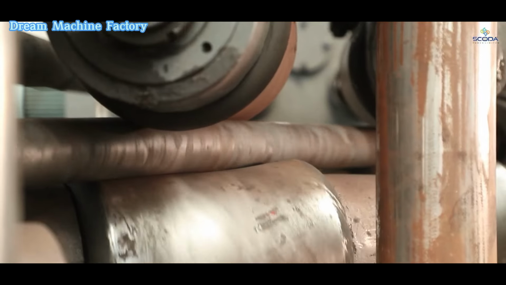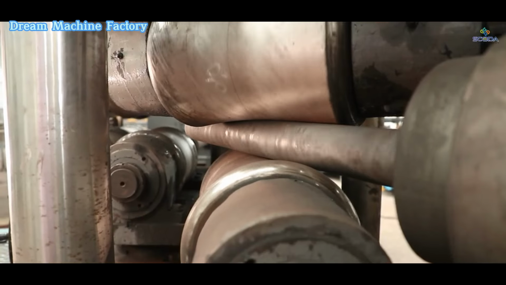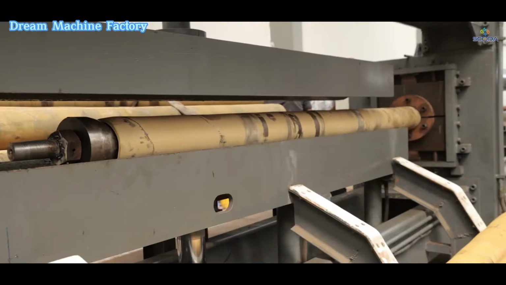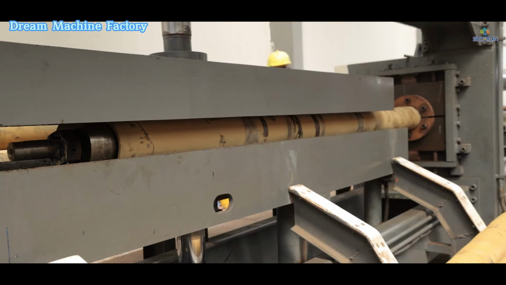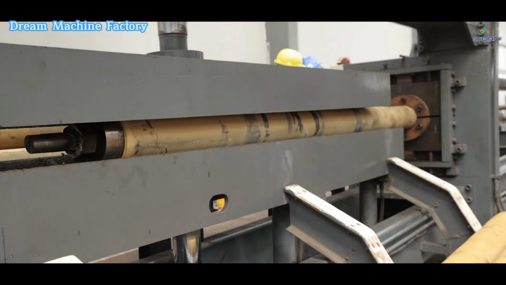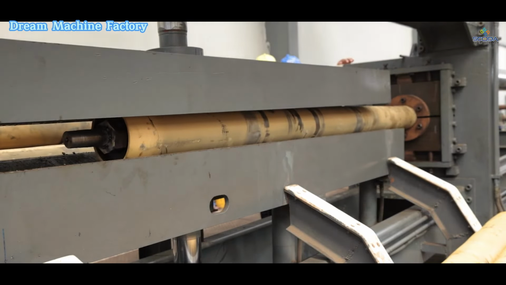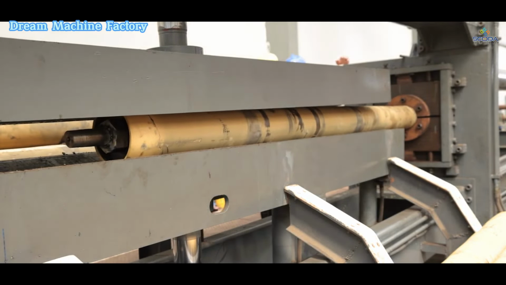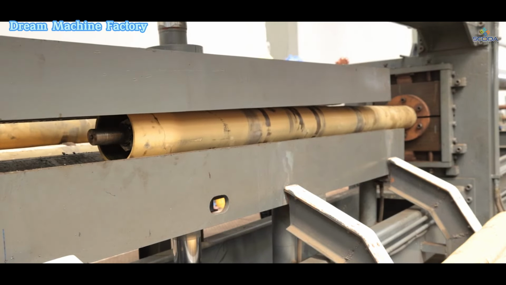Straightening is an essential step in metalworking, particularly for pipes or tubes, to ensure they meet precise dimensional and aesthetic standards. After a forming process like hot piercing or rolling, the material may exhibit bends, twists, or warps due to internal stresses or uneven cooling.